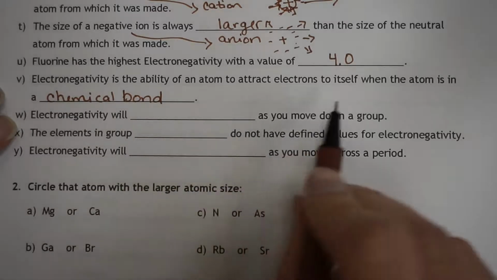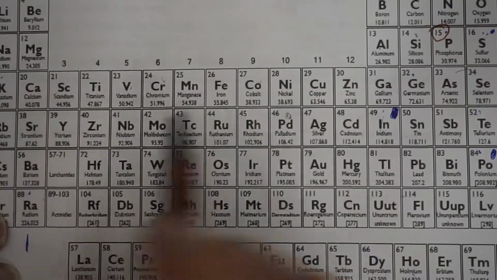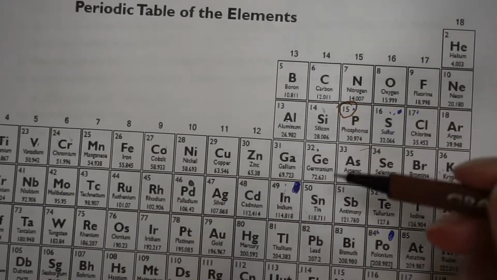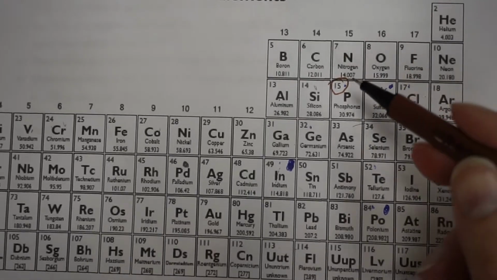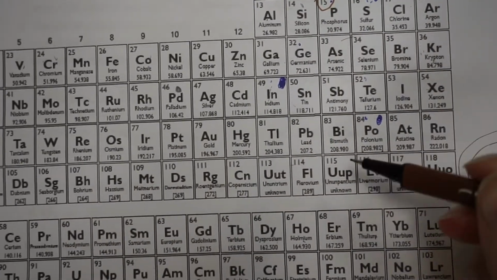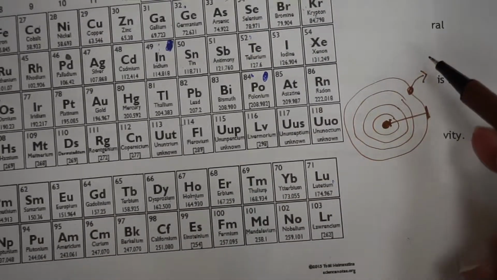Electronegativity will blank as you move down a group. So this is another trend, okay? So electronegativity, as you go down a group, is going to decrease. So it's not going to be able to pull in those electrons in a chemical bond as you move further down. And that's because as you move further down, you're adding these energy levels.